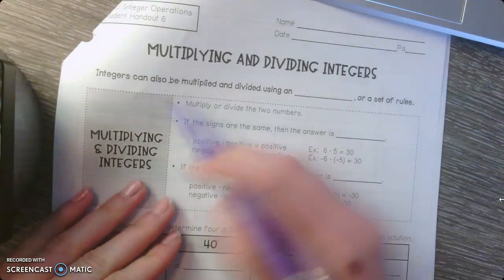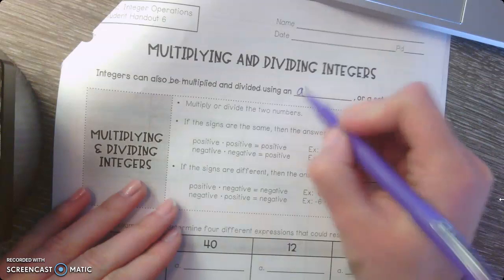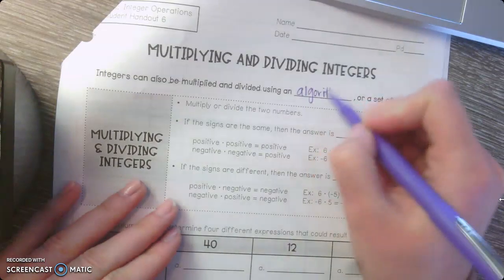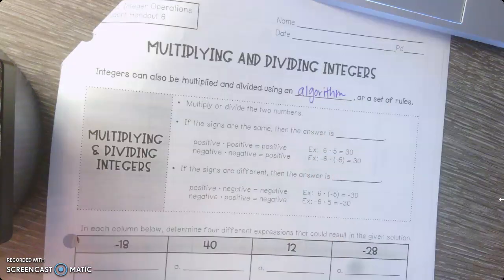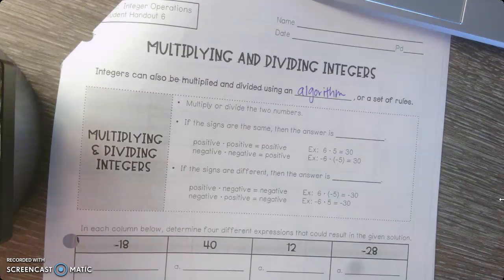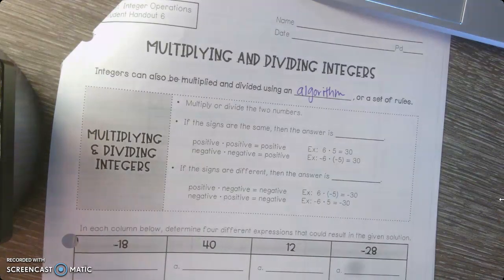Integers can also be multiplied and divided using an algorithm, which is like rules. How do we multiply? So, make sure you fill in that blank. If you need to pause the video at any time to get caught up, do that, or rewind it a little bit. Alright, so multiply and divide integers.